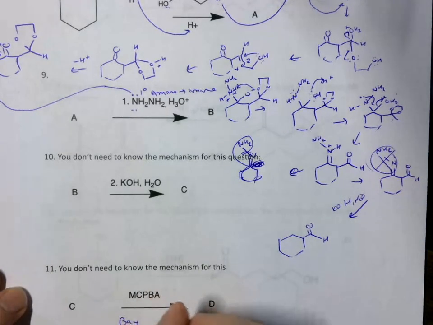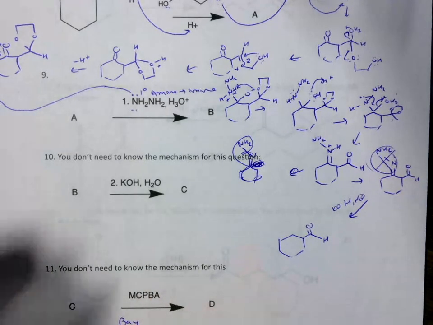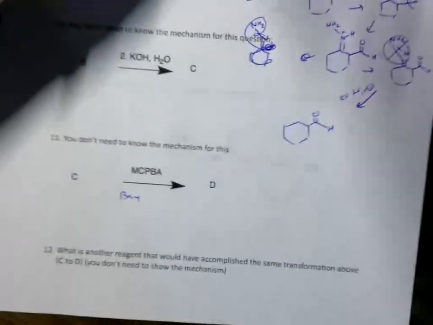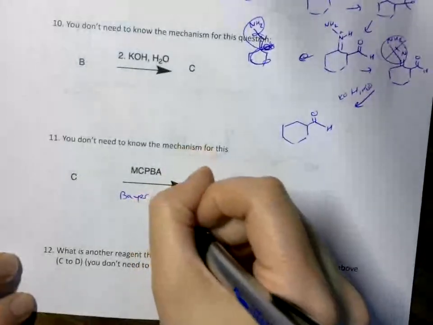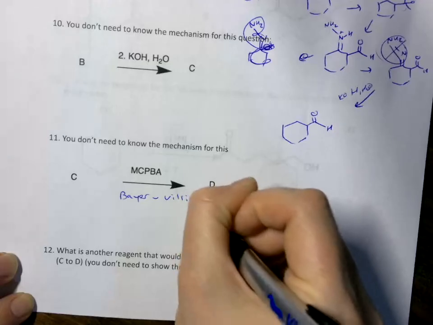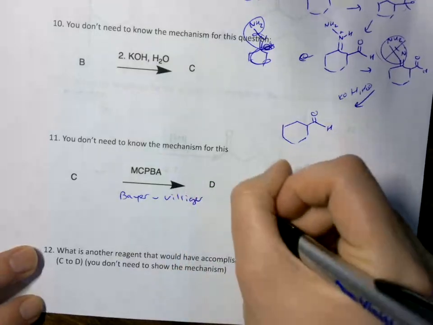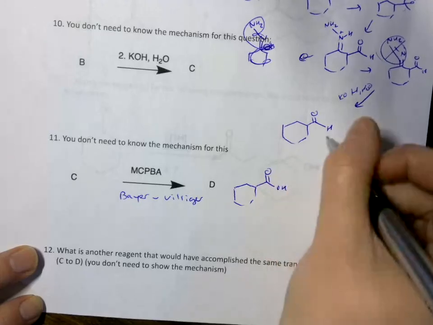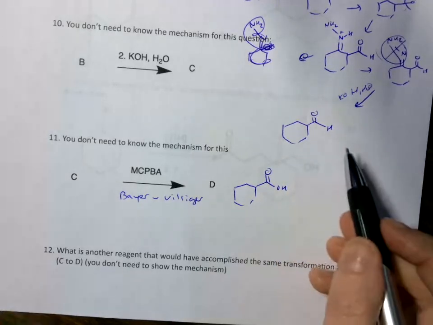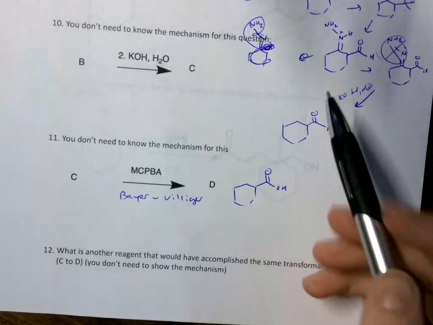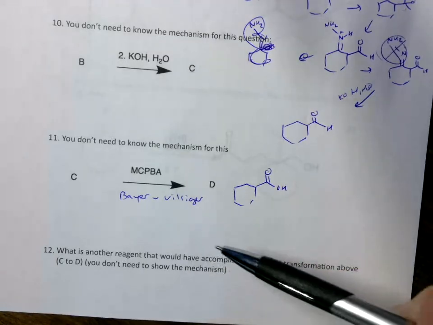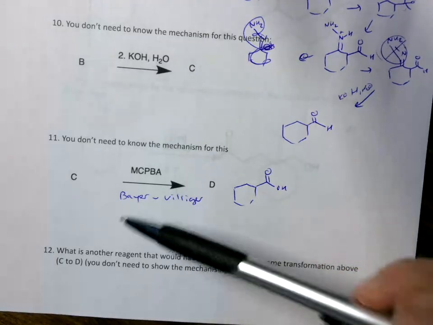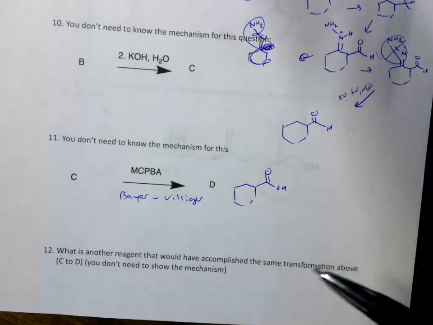This is a Baeyer-Villiger oxidation. And so it's going to preferentially migrate different things, but it migrates hydrogen first. So be sure that you know the order that it migrates. I believe it's like hydrogen, then tertiary. I don't know where phenyl is, but hydrogen comes before tertiary, then secondary, then primary.